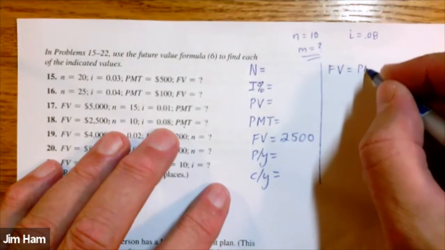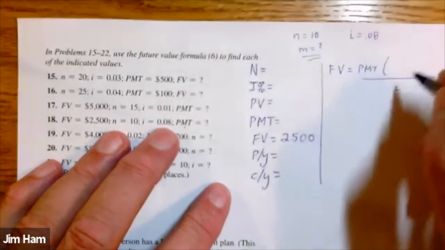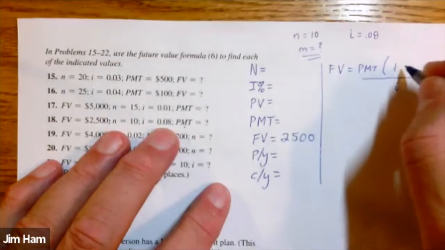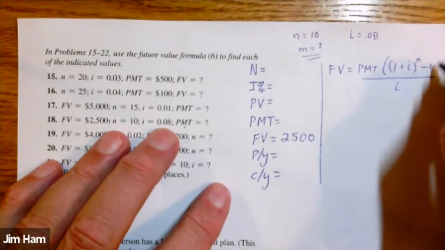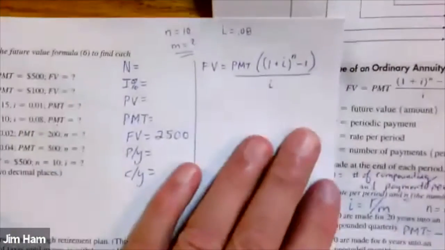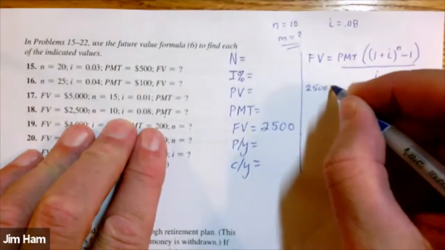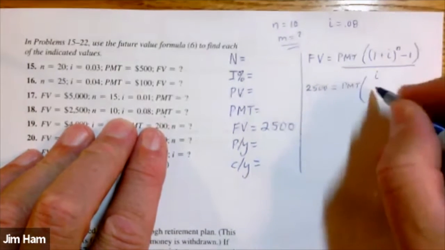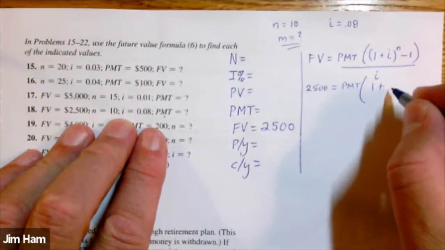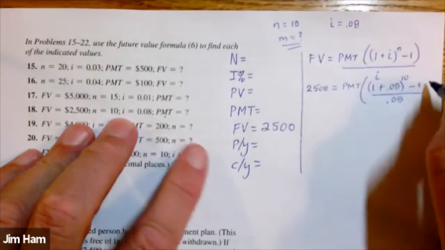So we take the payment, and we have 1 plus i to the n minus 1, over i. I don't know if you can see that. Here it is here. So 2,500 equals the payment, whatever that happens to be, and then we plug in 1 plus 0.08 to the 10th power minus 1.